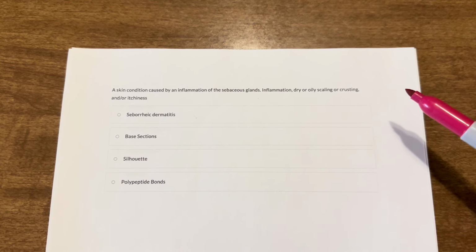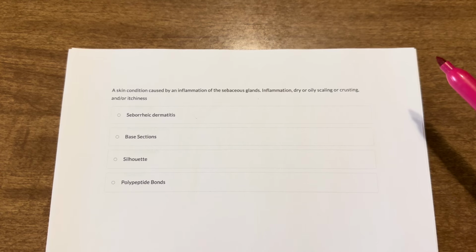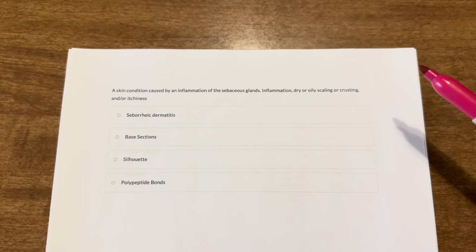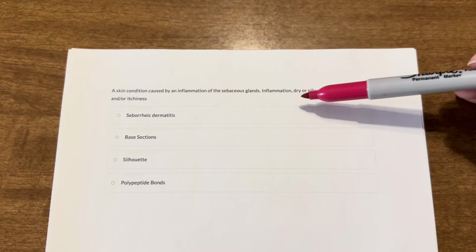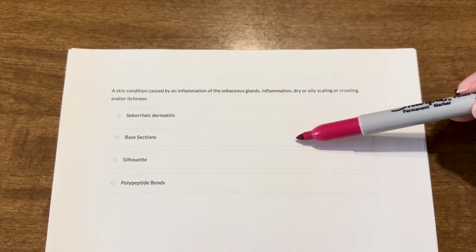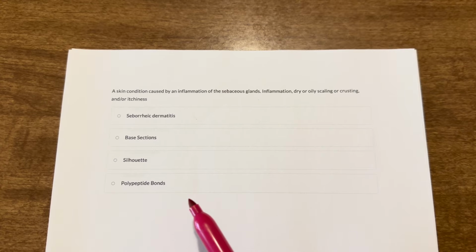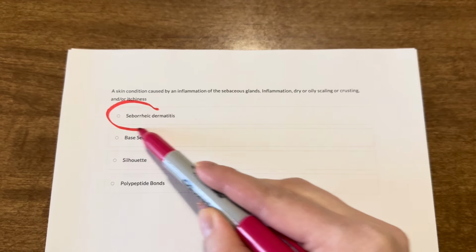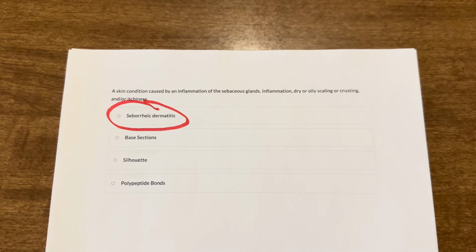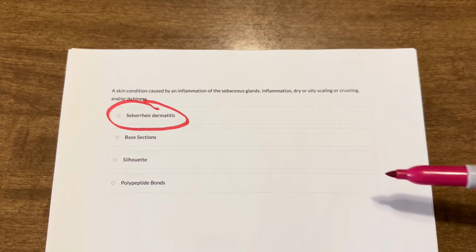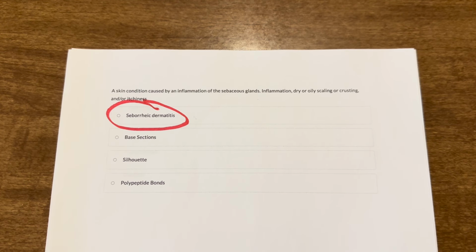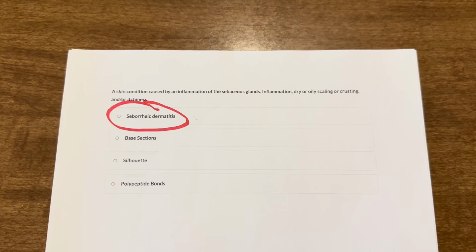A skin condition caused by an inflammation of sebaceous glands. Inflammation, dry or oily scaling or crusting, and or itchiness. Is it seborrheic dermatitis, base sections, silhouette, or polypeptide bonds? The correct answer is seborrheic dermatitis. You can remember that this is the answer through deduction. The three other answer choices are not hair conditions, and seborrheic dermatitis is the only condition given as an answer choice. Therefore, it must be the answer.